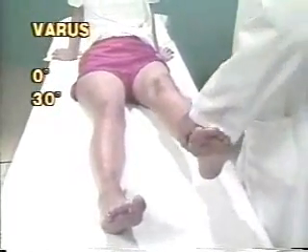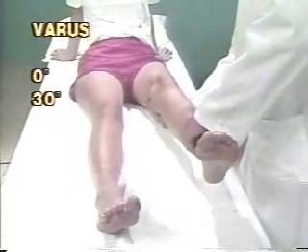Lateral instability is performed by applying a varus stress to the fully extended and 30-degree flexed knee, noting the degree and endpoint of joint line opening. At 30 degrees, opening implicates the lateral collateral ligaments, whereas opening in full extension suggests additional significant lateral structure injury.